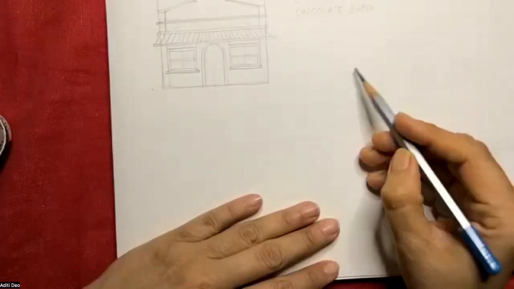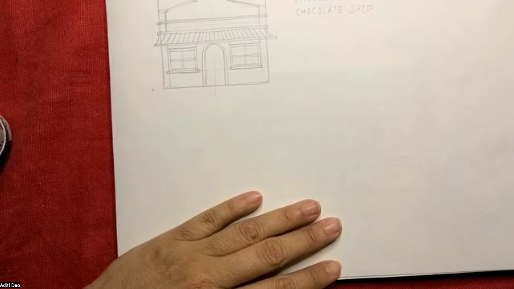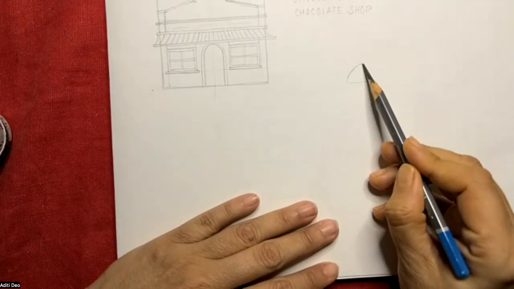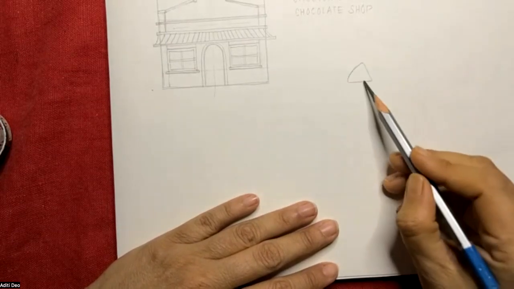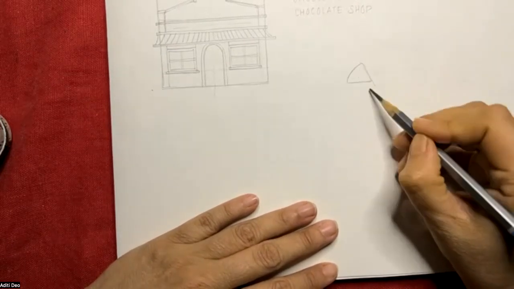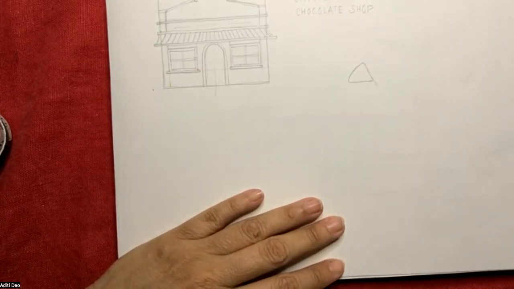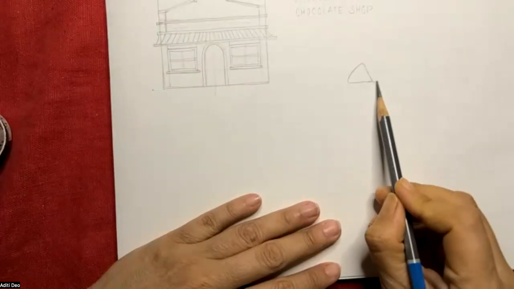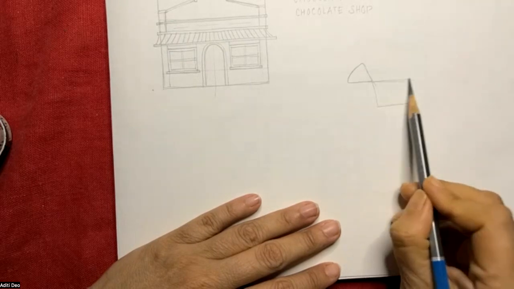So, we start off with a triangle shape like that. See? Okay. And then you can actually draw, just from the tip of the triangle, a rectangle like this.